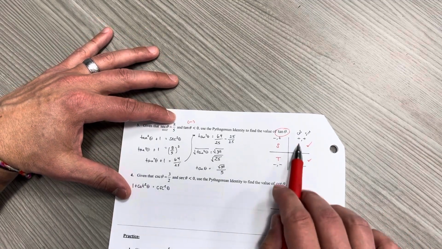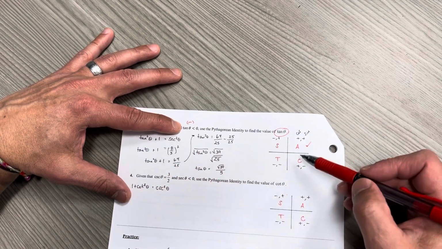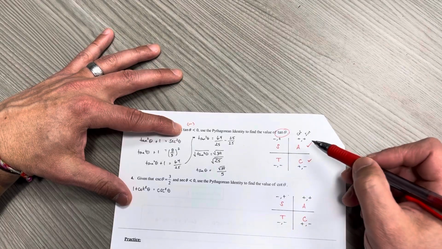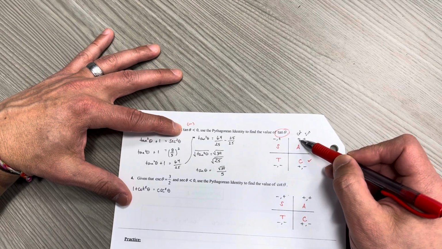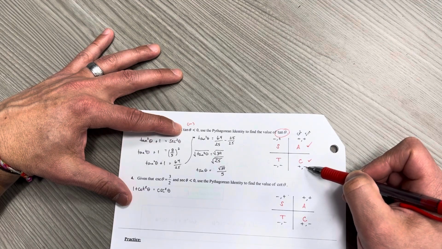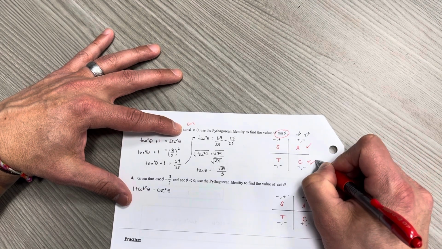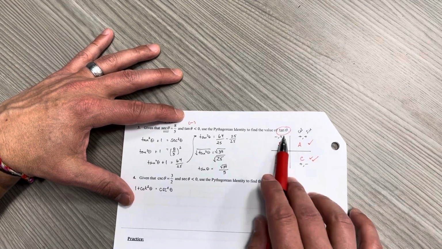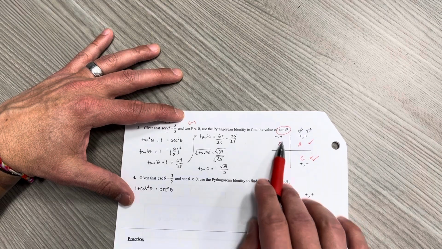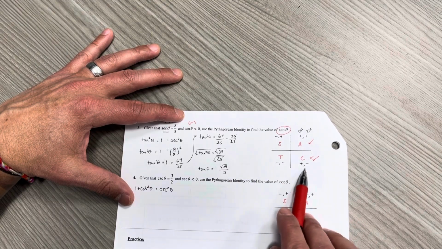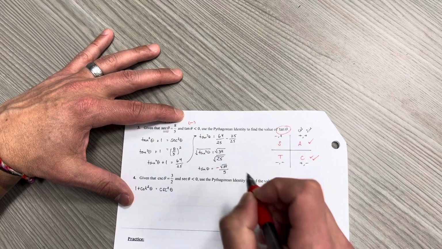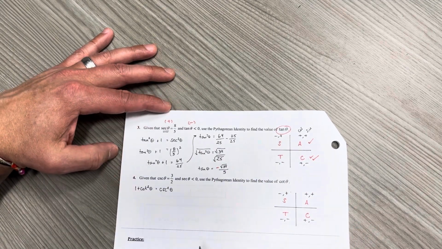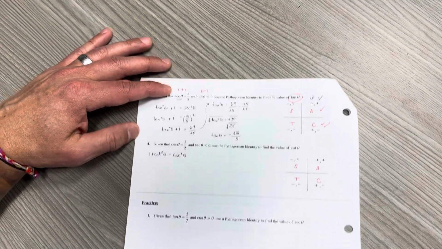So between these two choices, where is tangent negative? Well, remember, the definition of tangent is sine divided by cosine. So here we have positive divided by a positive, which would be positive. Right here we have negative divided by a positive, which would give me negative. So the answer is here in the 4th quadrant. The value of tangent is negative because tangent is sine over cosine. And that's it. We'll do one more.